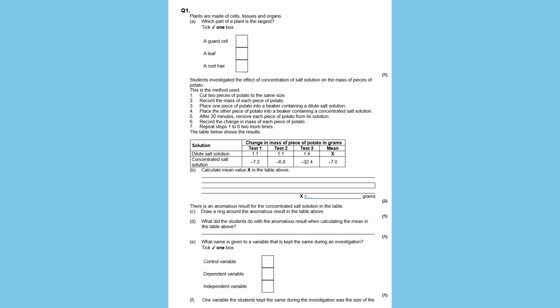Right, okay, so I'm going to show you a series of questions. What I suggest you do is pause, and on a piece of paper have a go at these questions, and then the marks are at the end. So let's have a go at this.